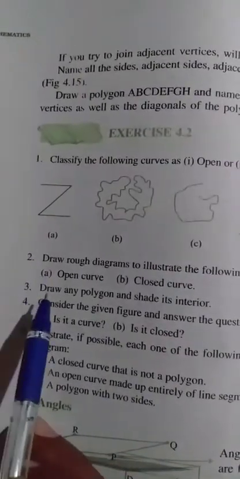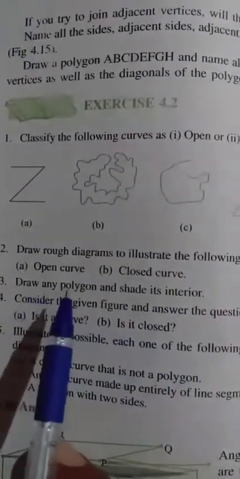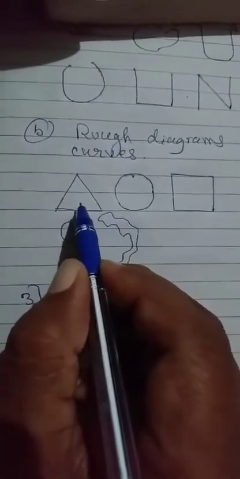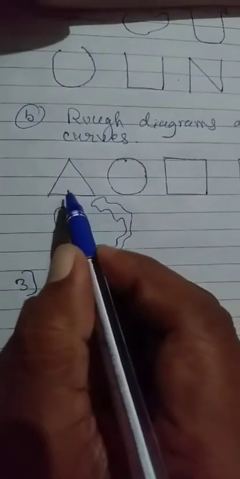Next question number 3. Draw any polygon and shade its interior. Draw the diagram of polygon and shade its interior. Now this is the triangle. This is the closed curve. This curve is made up entirely of line segments. So this is the closed curve, or this is the polygon. This is the polygon. Its interior is shaded.